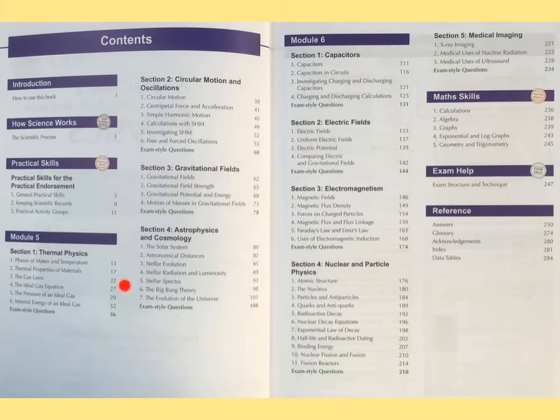The astrophysics and cosmology, really interesting stuff in there. Capacitors is a whole circuit section on its own, which builds on the circuit work from year one. Electric fields, electromagnetism. Again, you've seen some of this at GCSE, but not too much. And then the nuclear and particle physics starts at GCSE level where you already know basic atomic structure of the nucleus, and then delves a lot deeper and goes into a lot more detail, much more interesting and full of the explanations that back up what you're trying to learn at GCSE.